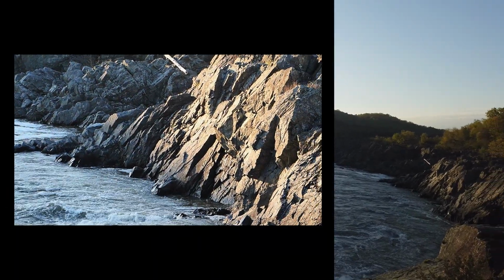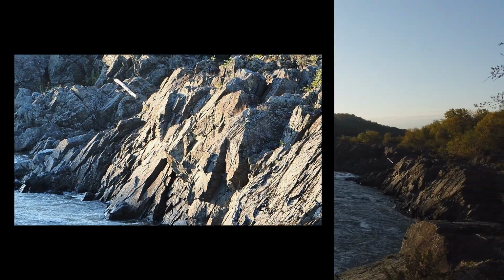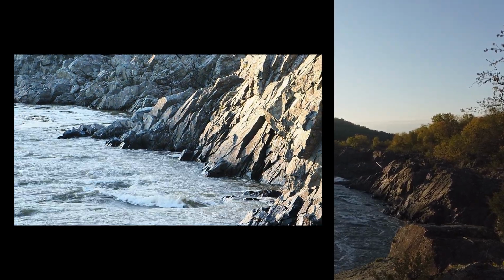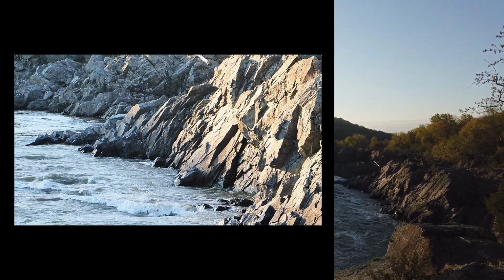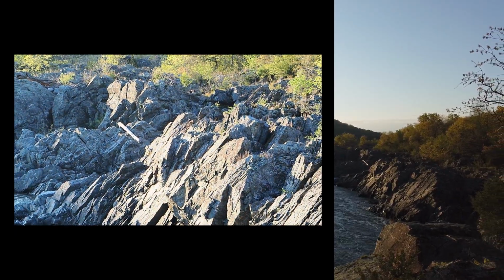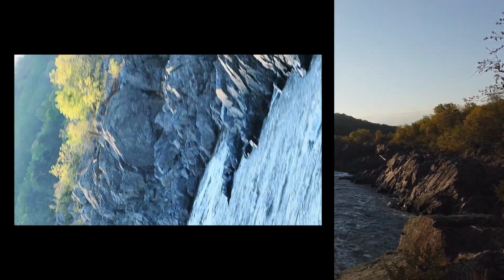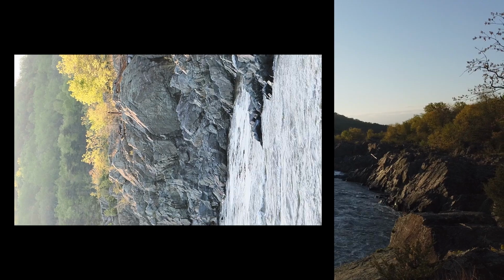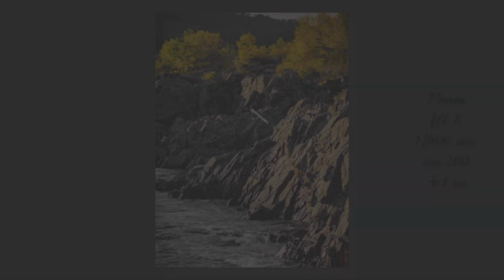I'm gonna get a shot of the rocks here. Since there's no light on the water, I'm not gonna get a shot of that. Well, yeah, let's get a shot here and a shot up here. How about a vertical? Can we get more in? Yeah, that's not bad. Let's try that.